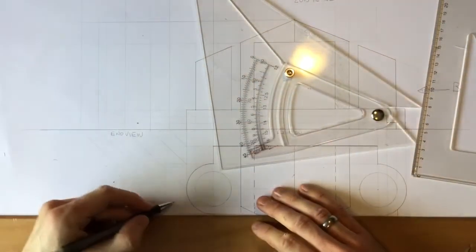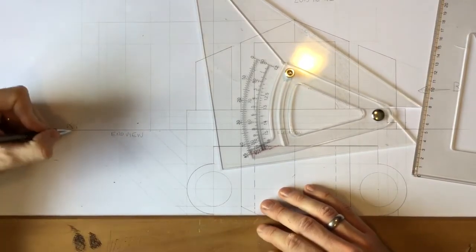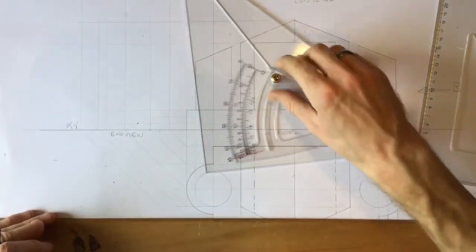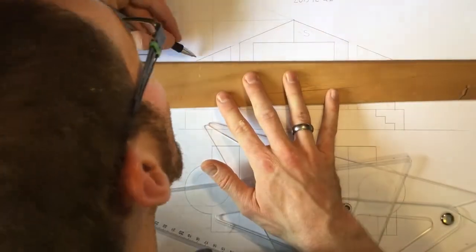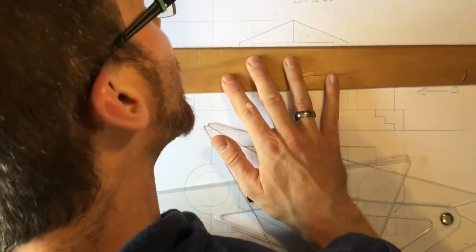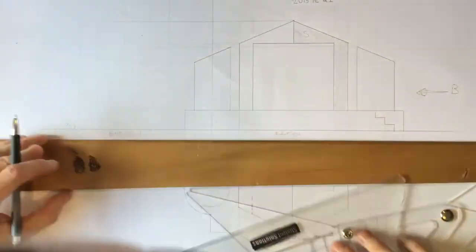Okay, they should go up and stop at the XY. This is the XY line. Okay, the ground. And then you just bring over all your relevant details across here. So the bottoms of these slopes. And here. And these guys. Right.